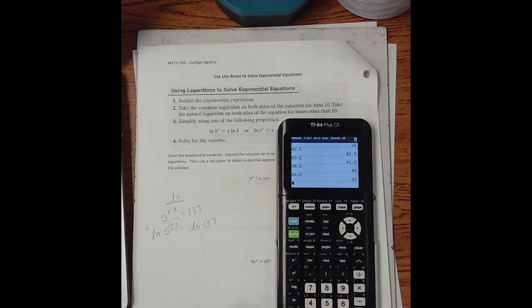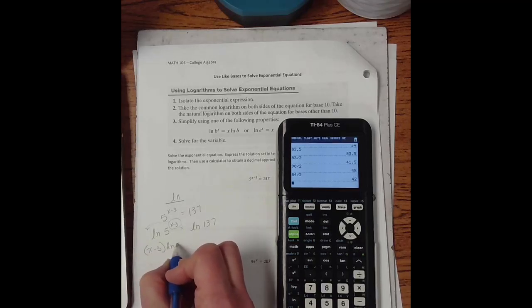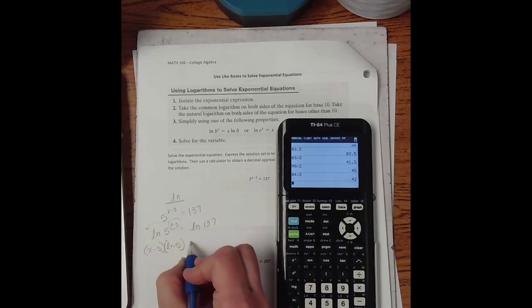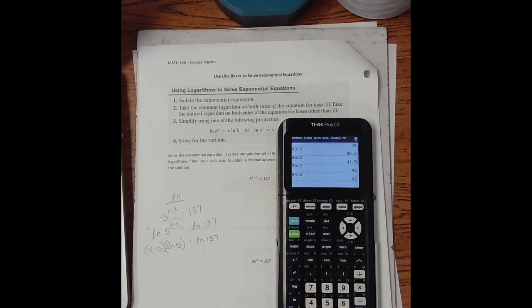So what it means is I have x minus 3 in front times the ln of 5 is equal to the ln of 137. Now our book suggests that we go ahead and solve for x at this point, keeping it as the ln of 5.